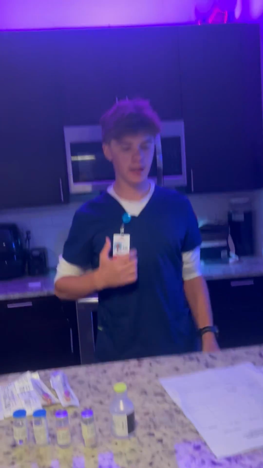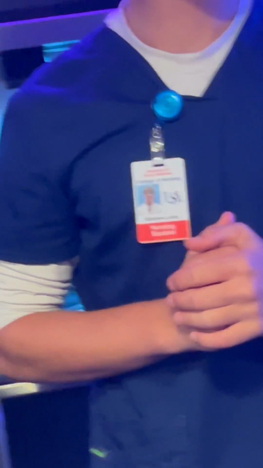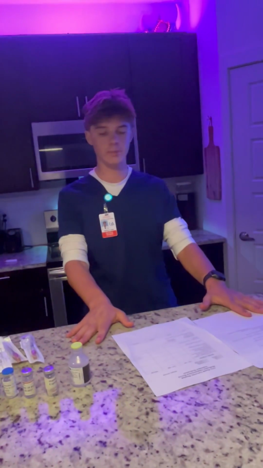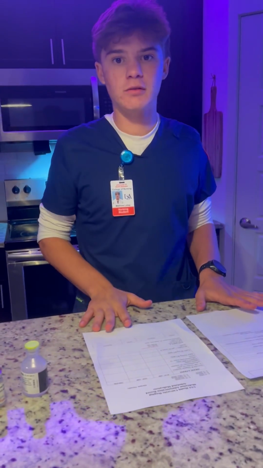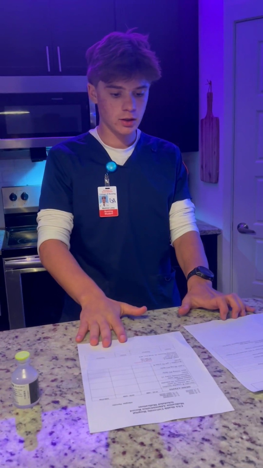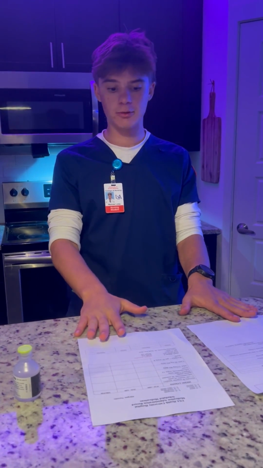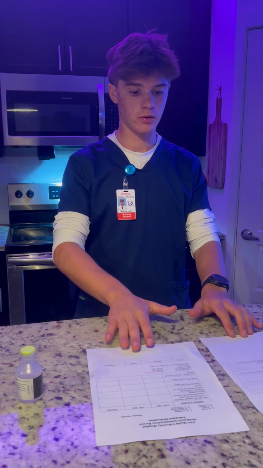I'm Matthew Luby. I'm a student nurse here at South Alabama today, and I'm here to do a medication administration checkoff. I'm making sure I'm in a distraction-free zone, free from any coworkers and phones, so I'm able to get this procedure done in an orderly fashion.